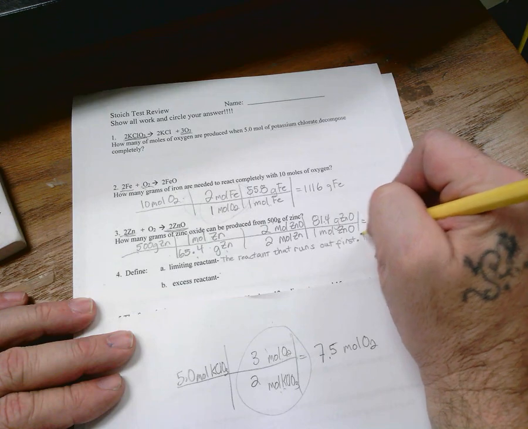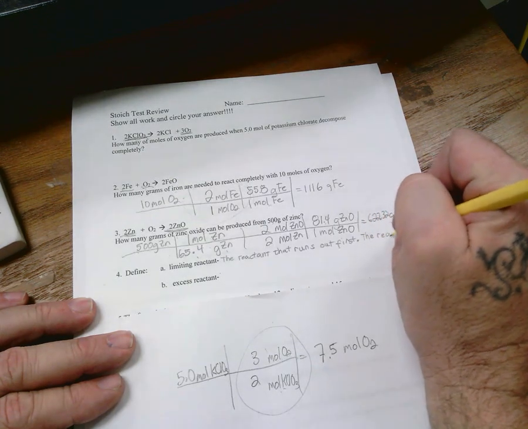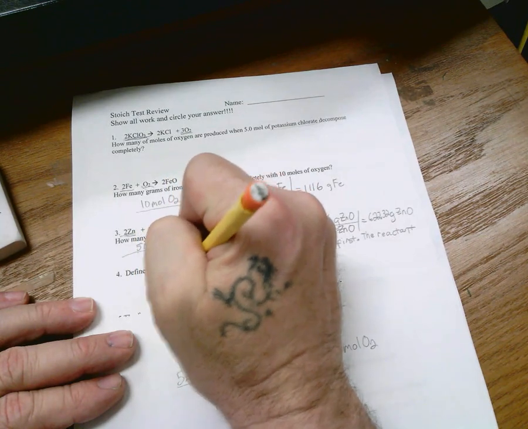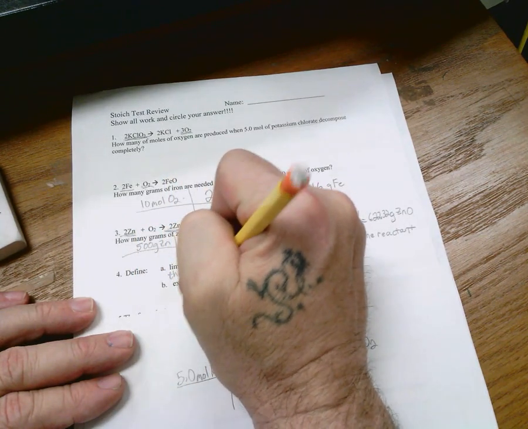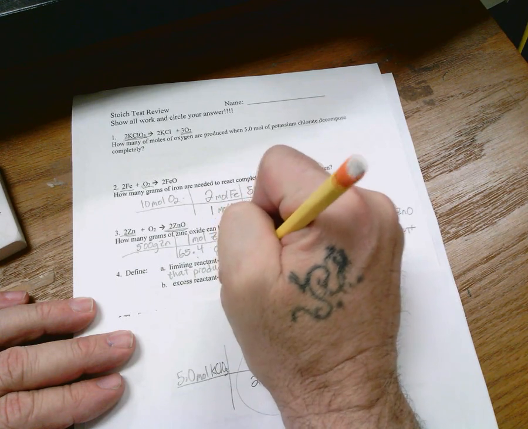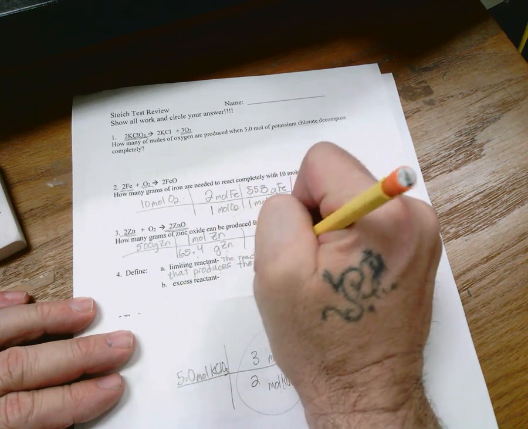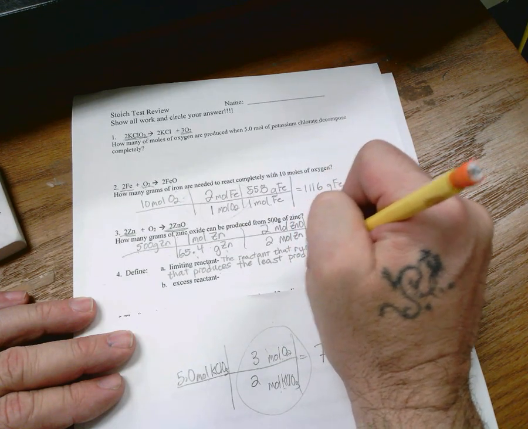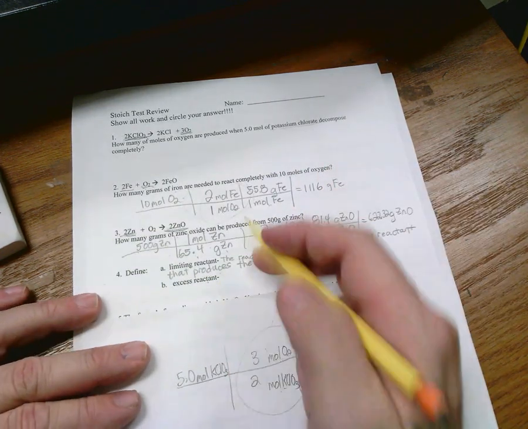It is also the reactant that produces the least product. What is excess reactant?